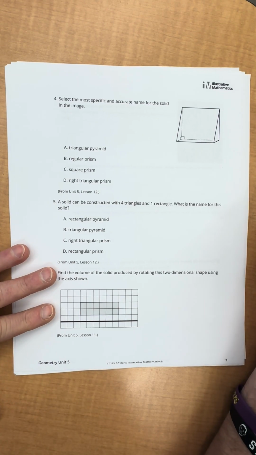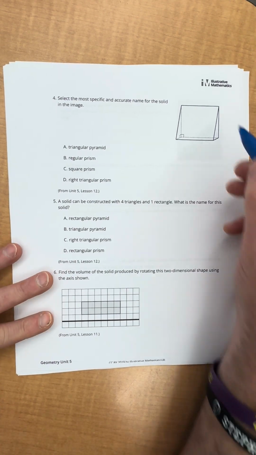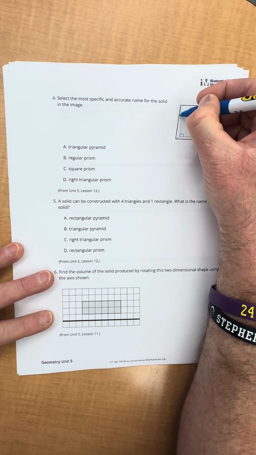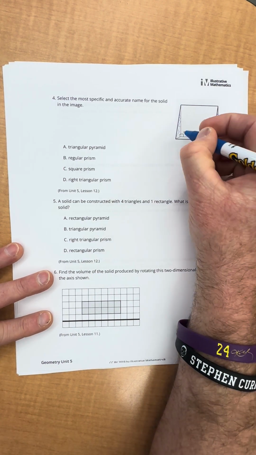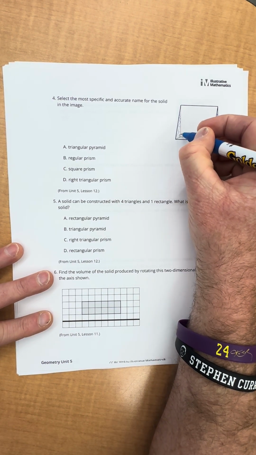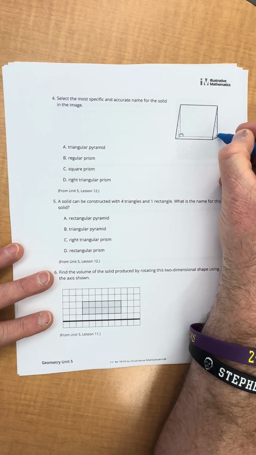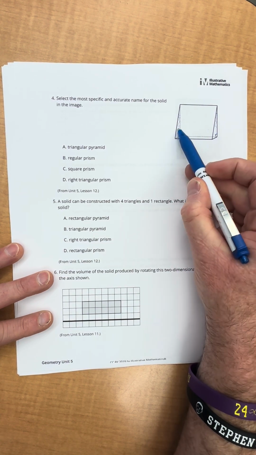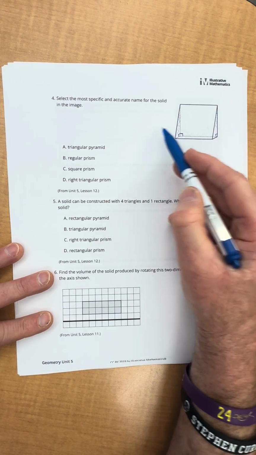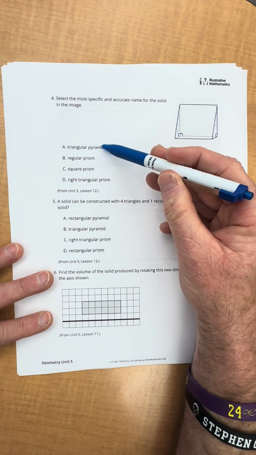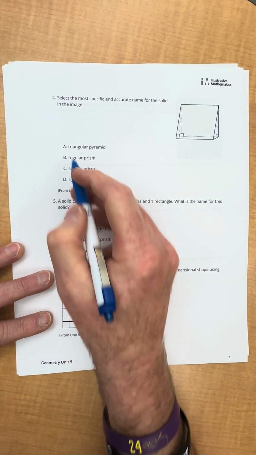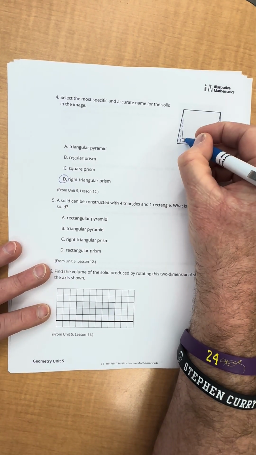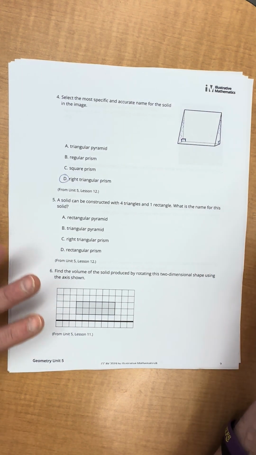4. Select the most specific and accurate name for this solid in the image. Now, there's no apex. There's two triangles that look like they're the same. And then we have upright, and we have right triangles also. So my initial thought is, all right, this is a triangular prism, because the bases are triangles. So just look for the triangular prism. Yep, right here. That's the only one. And right just means it's upright. And these right angles give that away.